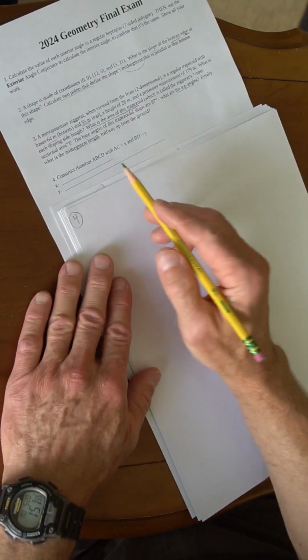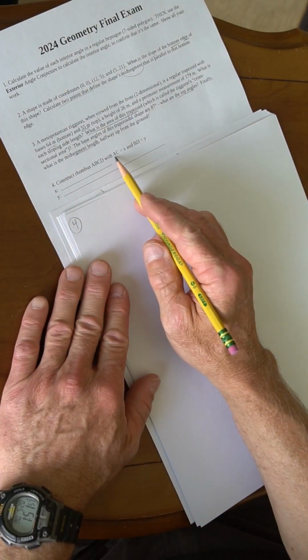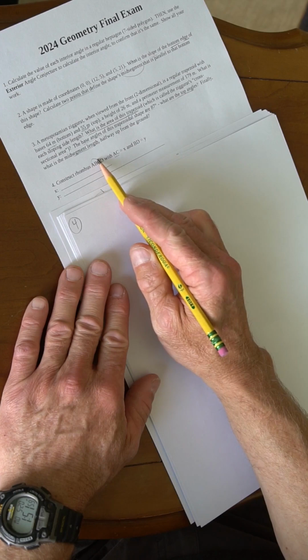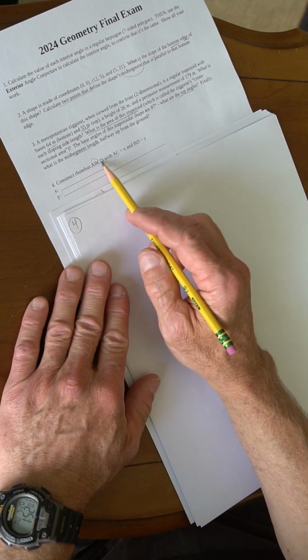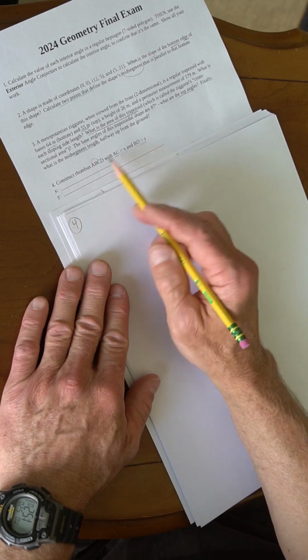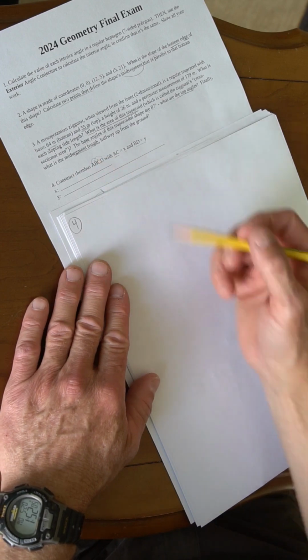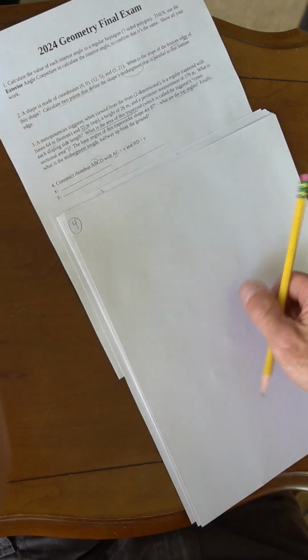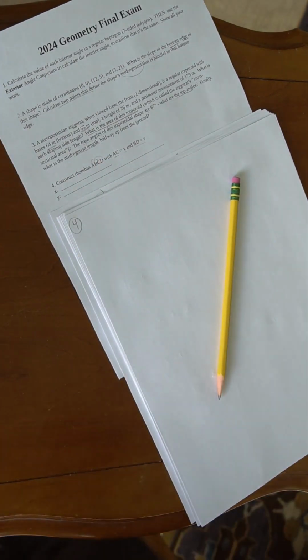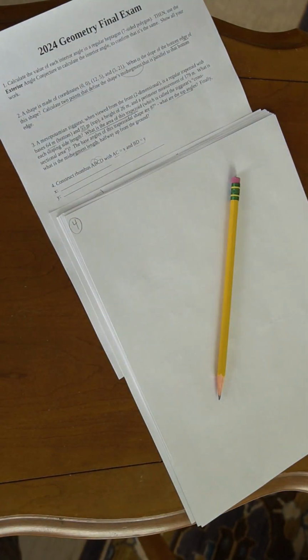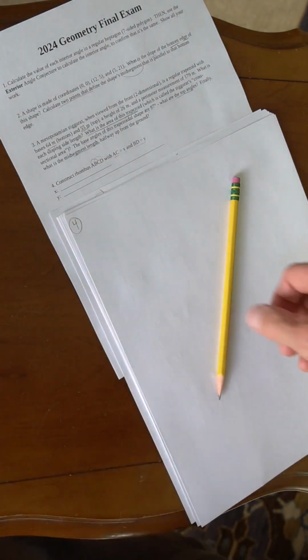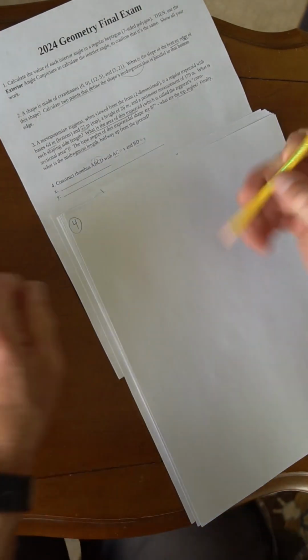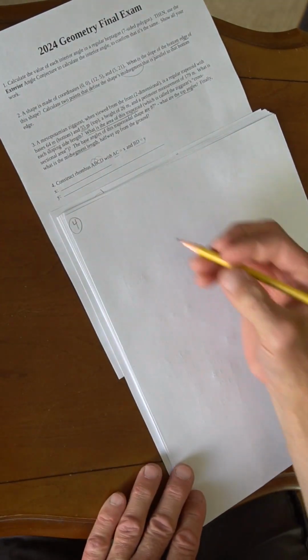construct a rhombus, ABCD, with AC, notice that A and C are across from one another, equal to X, and BD equal to Y. All right.